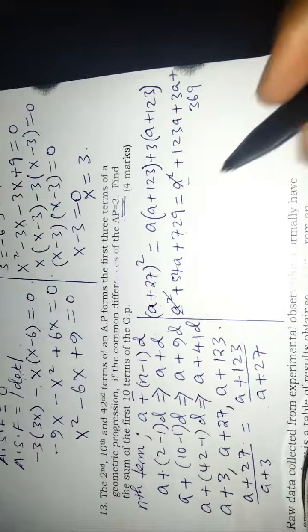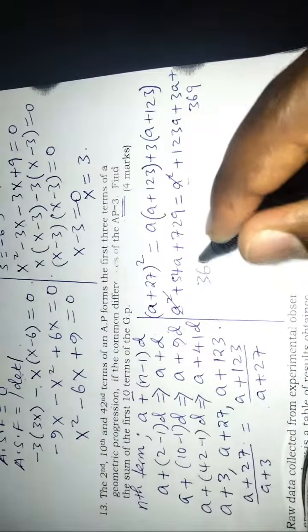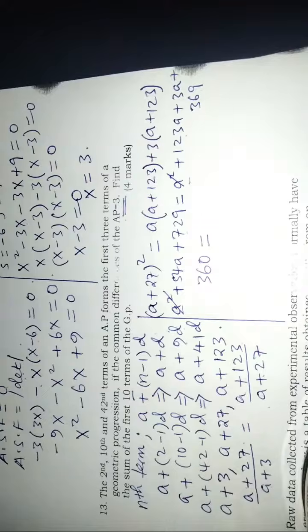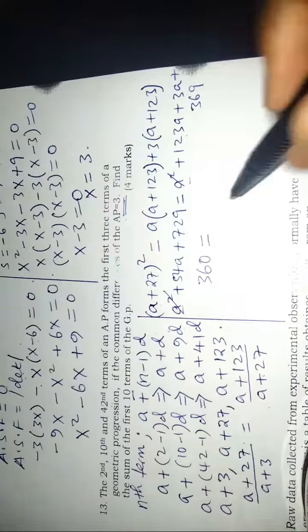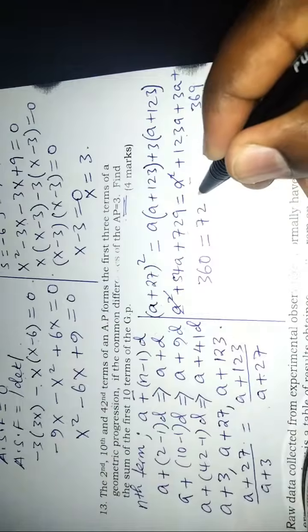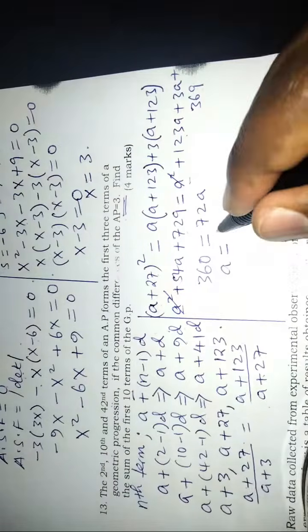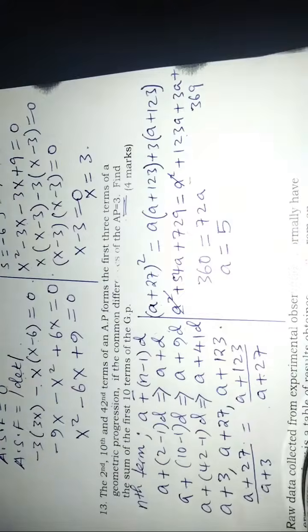This gives us 360, equals 123 plus 3, but we subtract the 54 now, which is on the other side. This gives us 72a. So to get the value of a, we need 360 divided by 72, and we get the value of a as 5.